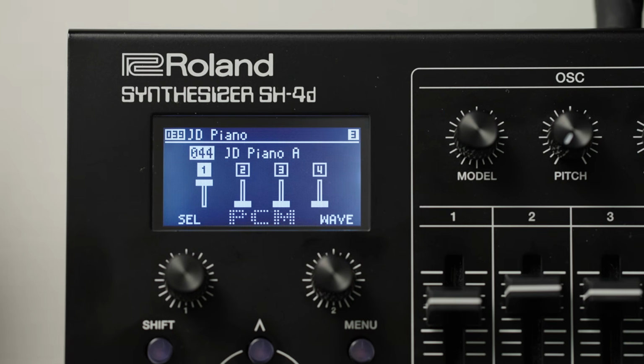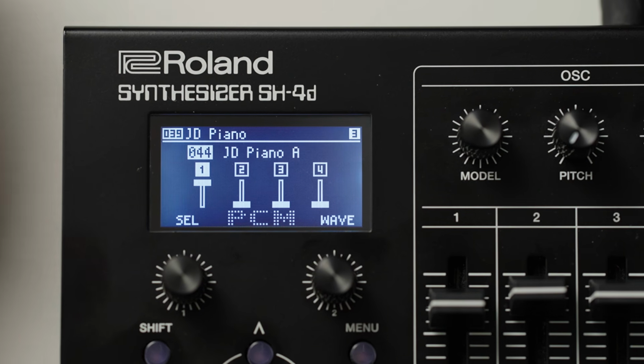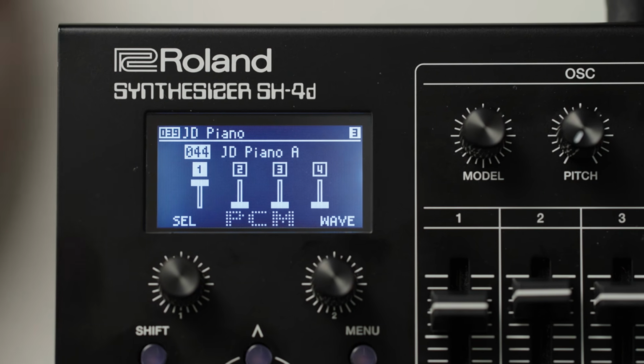Lastly, the PCM oscillator model allows you to mix up to 4 different PCM parts, choosing from a range of 53 waveforms, pulling from a stackable palette of sounds.